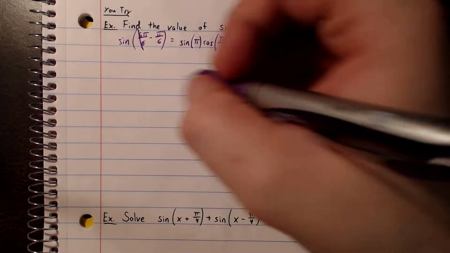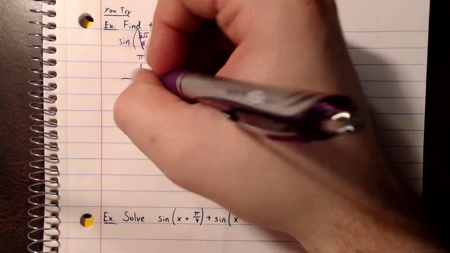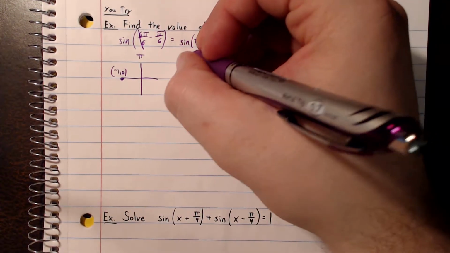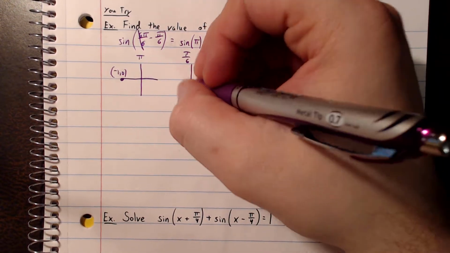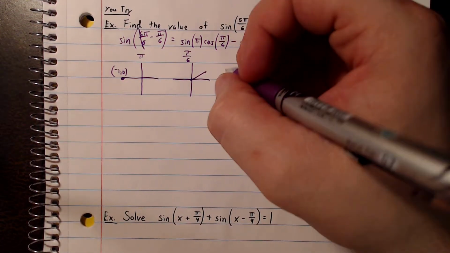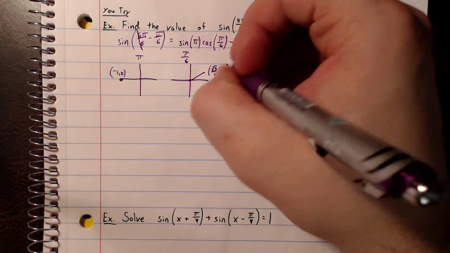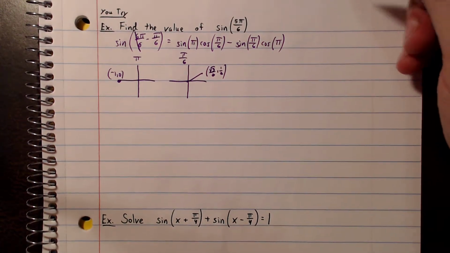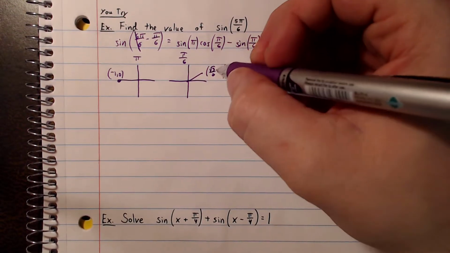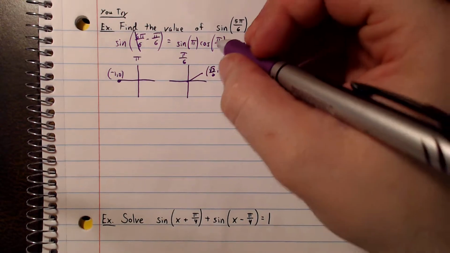For each of these, we just got to look at the unit circle, right? Where pi is going to be negative 1 and 0. Pi over 6, we end up getting root 3 over 2 and 1/2. And now we can start plugging in, right? Substituting. 0 for sine here, root 3 over 2 for cosine.